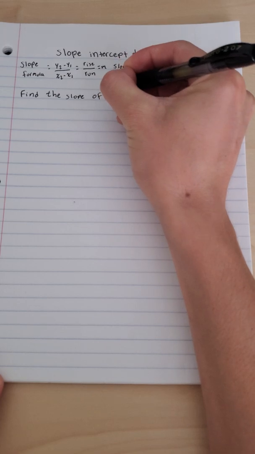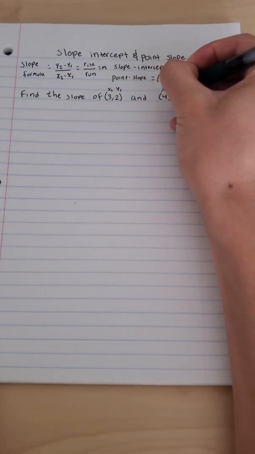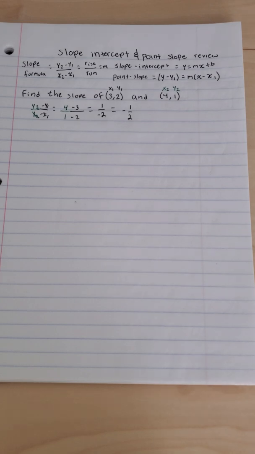Let's go ahead and start with a simple slope problem. So we're being asked to find the slope of (3, 2) and (4, 1). So let's go ahead and start by labeling our coordinates. Remember that these are x, y coordinate pairs. And because these are the first x, y coordinate pair, they're x1 and y1. And because these are the second pair, this is x2 and y2. So let's go ahead and plug that into our formula. So when we plug it in, we get 4 minus 3 over 1 minus 2, or 1 over negative 2, or we can rewrite that as negative 1/2.